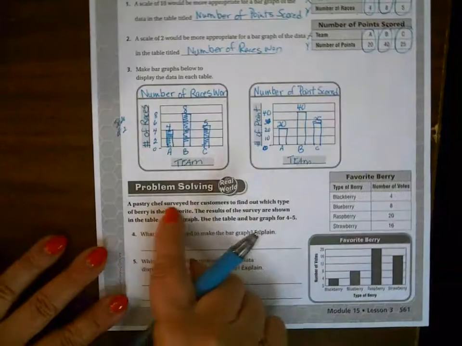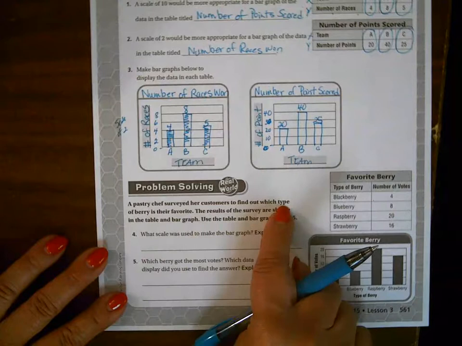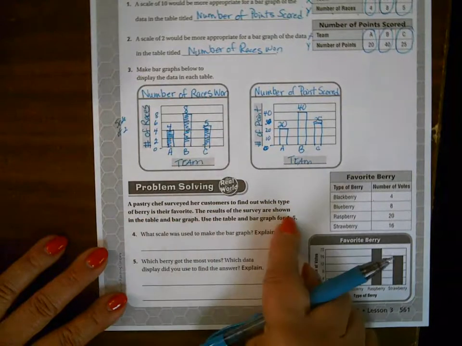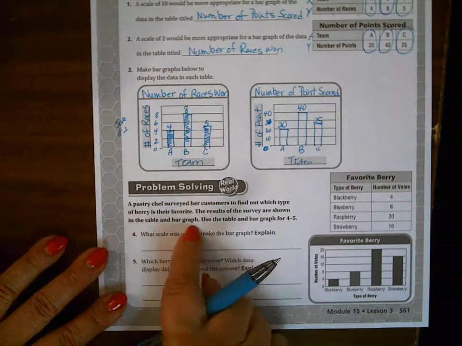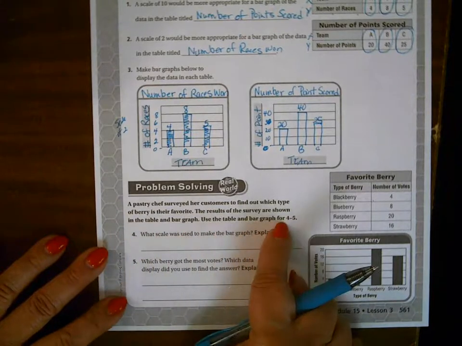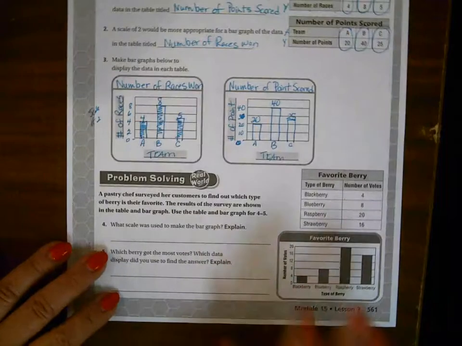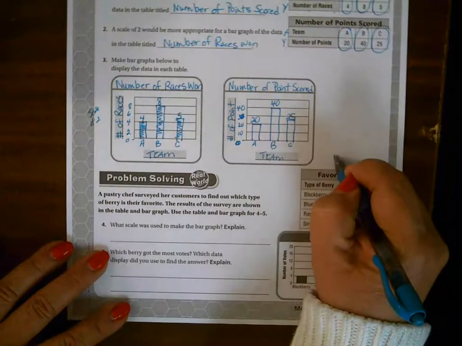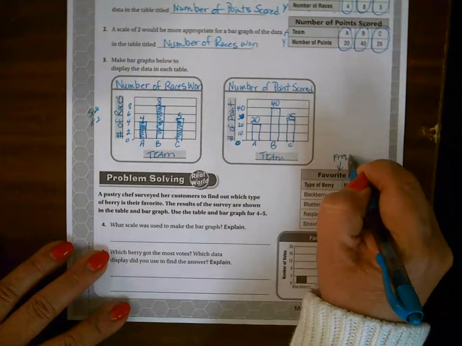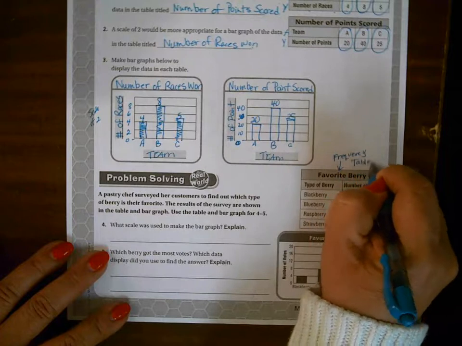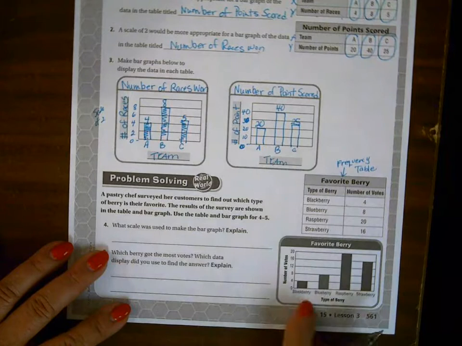A pastry chef surveyed her customers to find out which berry is their favorite. The results of the survey are shown in this table and bar graph. Use the table and bar graph for questions 4 through 5. Okay, so your paper is going to be nice and colorful. Mine's printed in black and white. This is the frequency table. This is the bar graph.